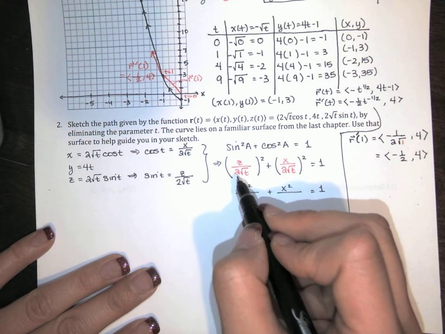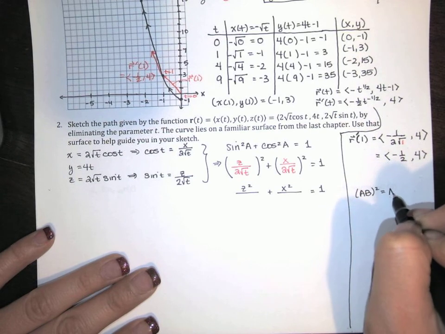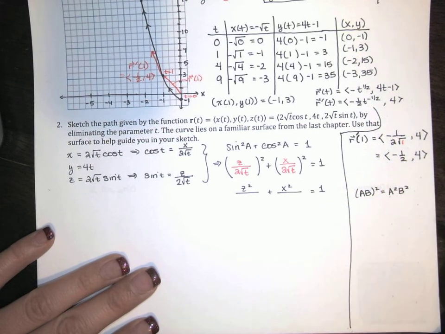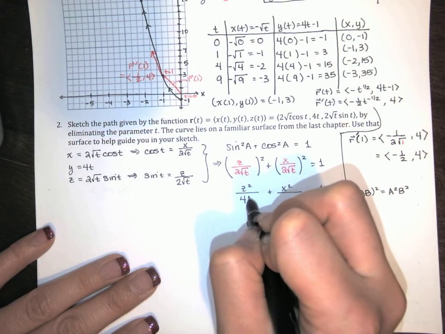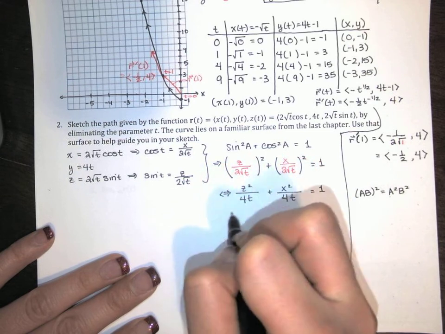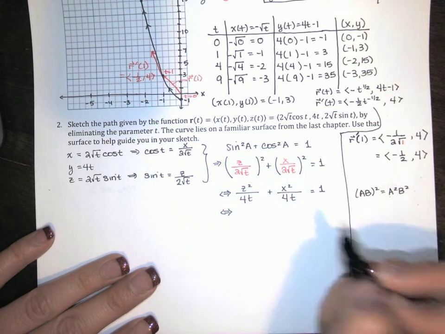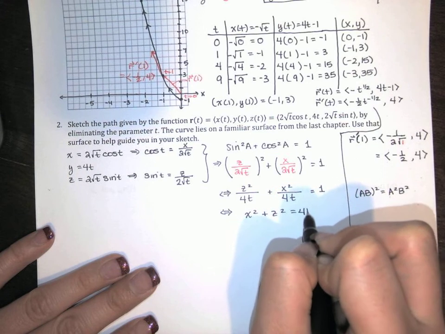Whenever you've got a product of 2 factors and you're squaring them, you just square each factor separately. So I have 2 squared is 4, square root of t squared is t. This is also going to be a 4t. And then let's multiply both sides by 4t, and I like to put my x's first, just alphabetical.